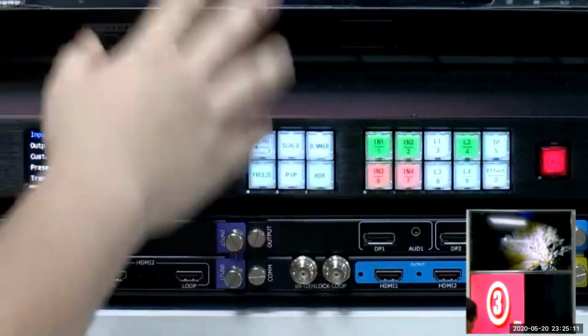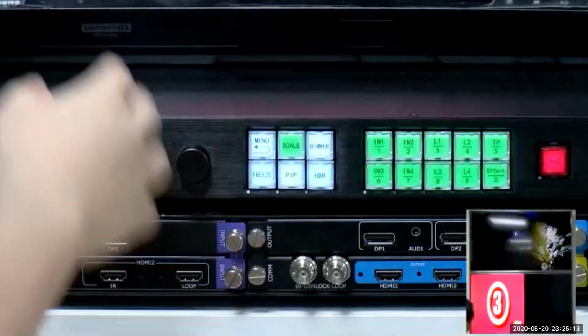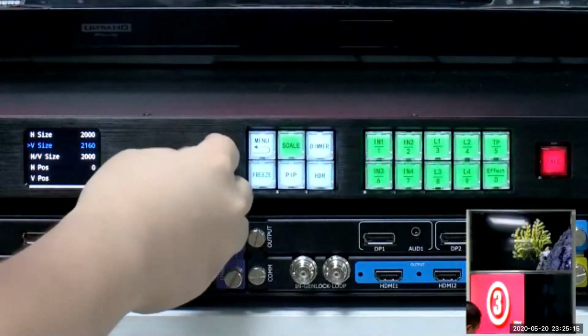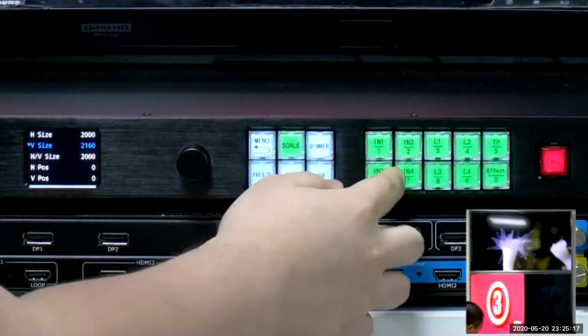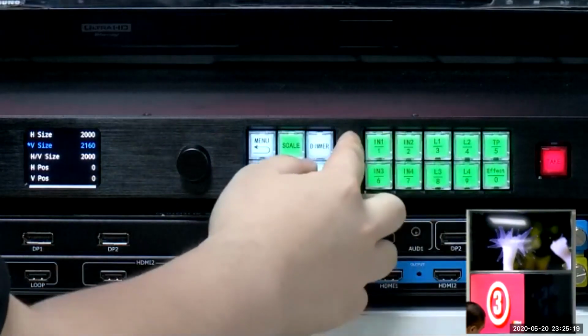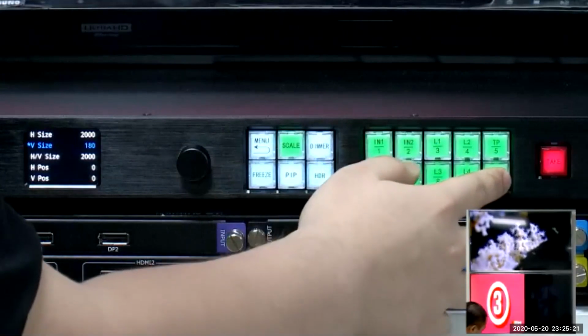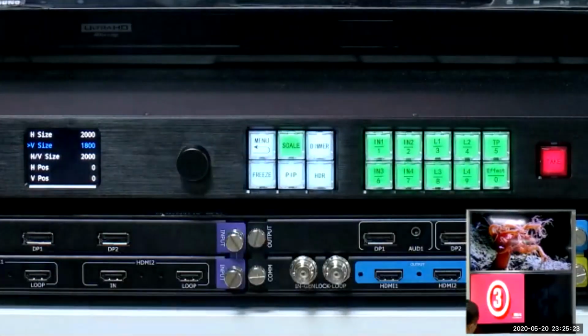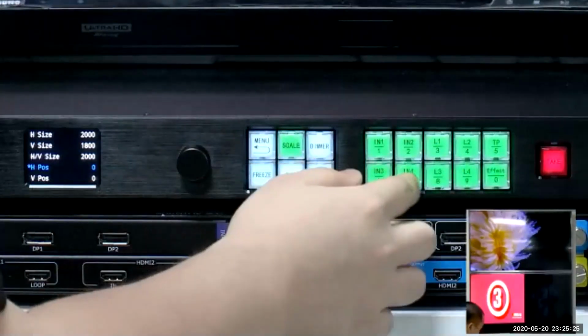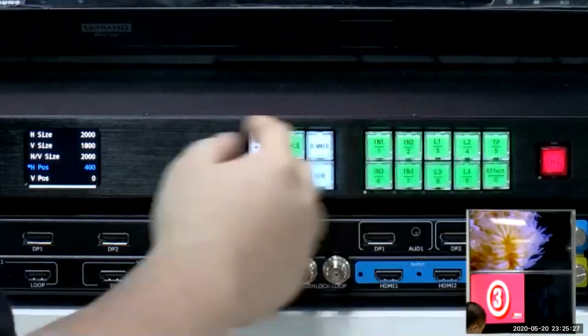And in the preview, maybe I change to the other source. You can see it's clear. And in the preview, change the size and change the position. Save.